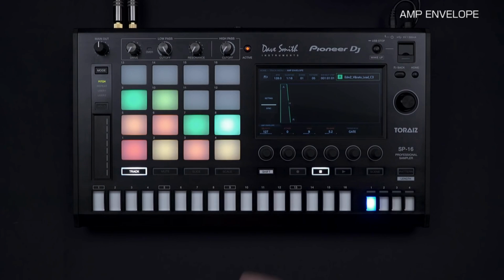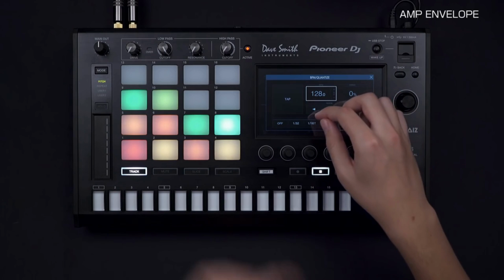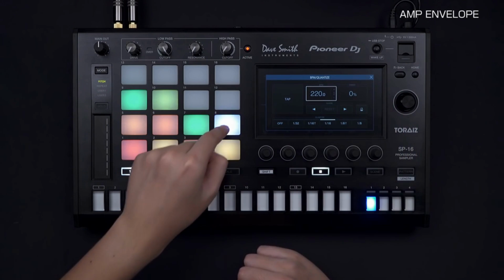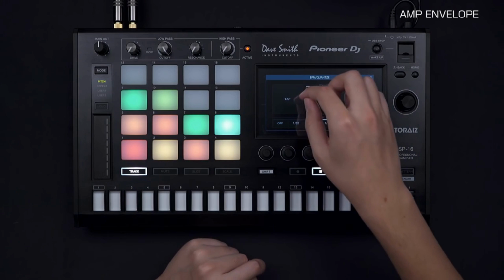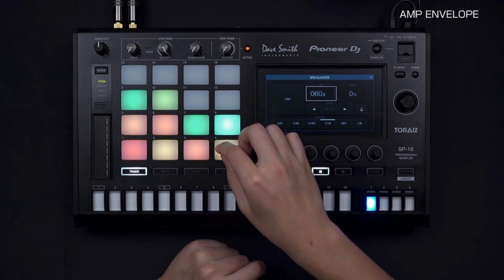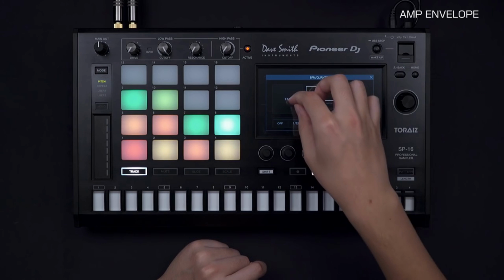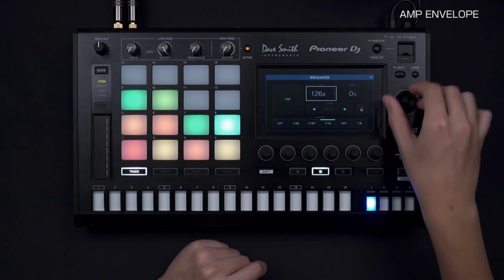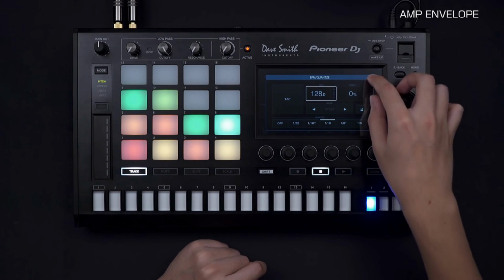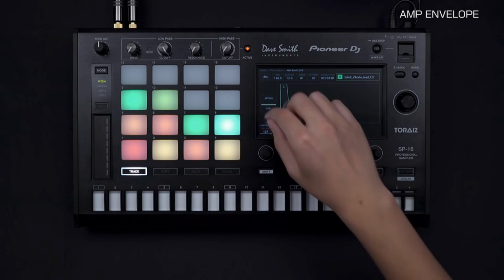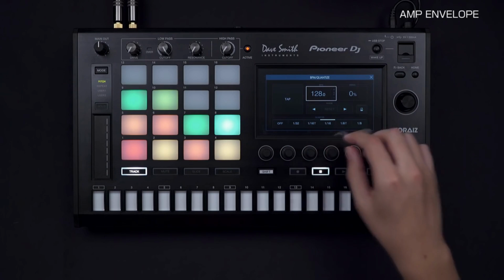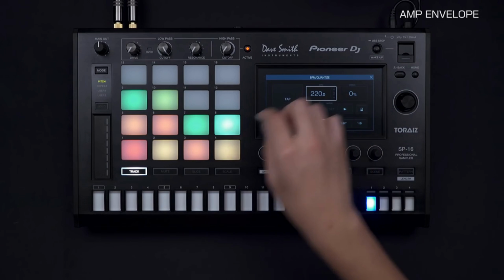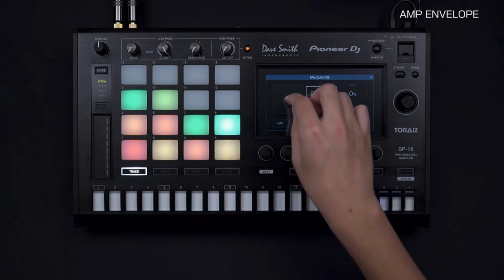Tap Sync to change how the envelope operates in relation to the BPM. When on, the parameters are shown in steps and will change according to the project's BPM. When off, the envelope operates regardless of how fast the BPM of the project is.